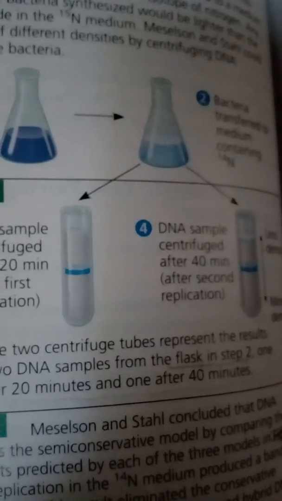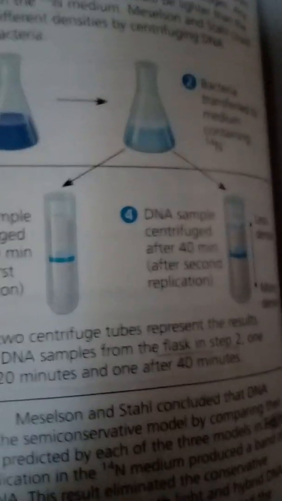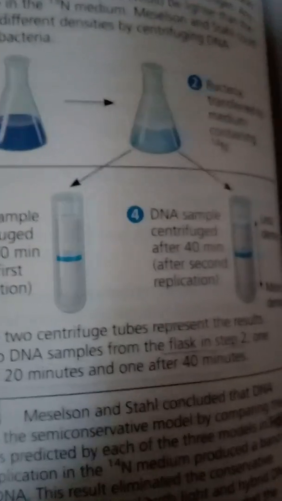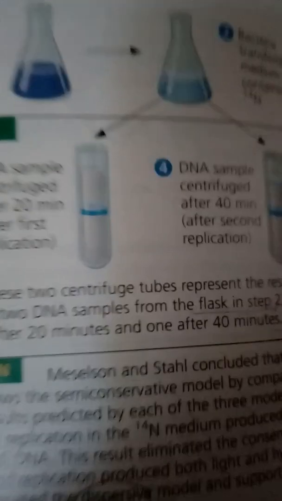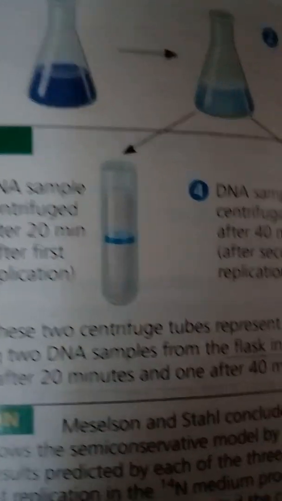The bacteria incorporated the heavy nitrogen into their DNA. The scientists then transferred the bacteria to a medium with only N-14, the lighter, more common isotope of nitrogen.